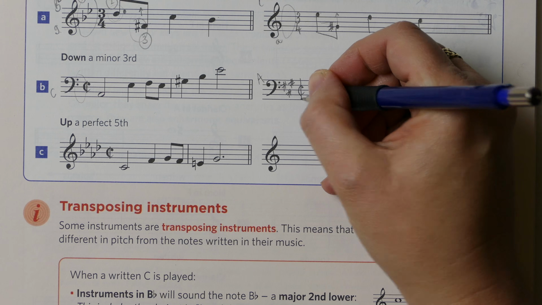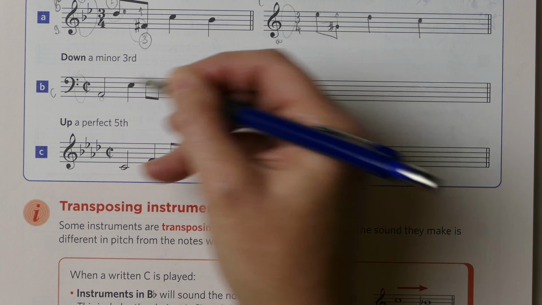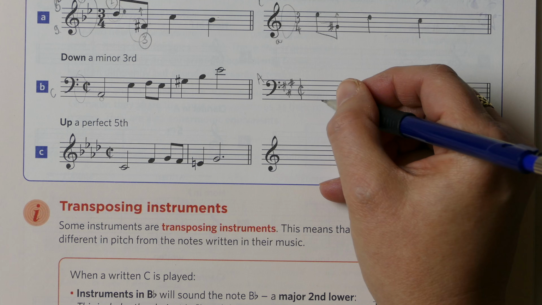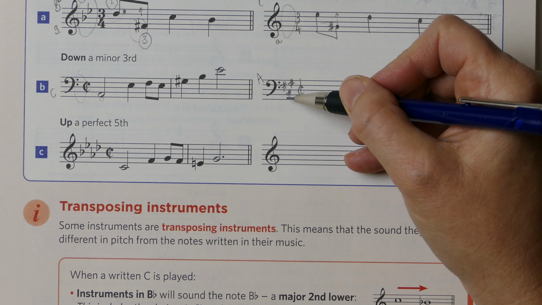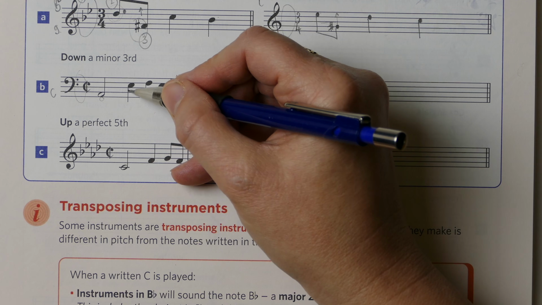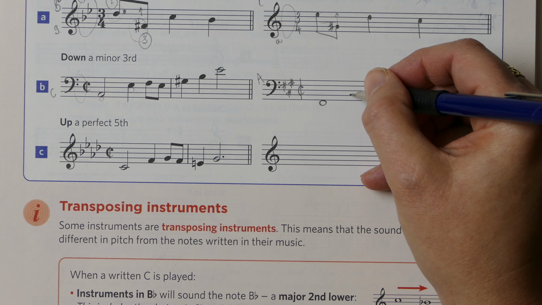And then if we're going to go down a minor third, 1, 2, 3, that takes us to this bottom F. Of course it's an F sharp, but the key signature will deal with that. And then down a minor third here takes us to C.